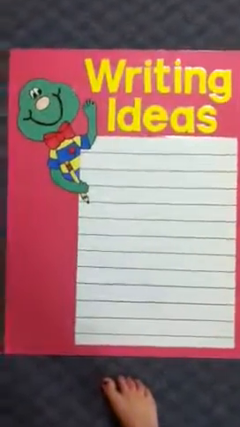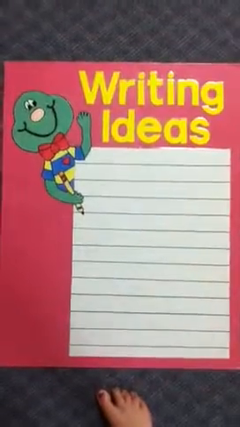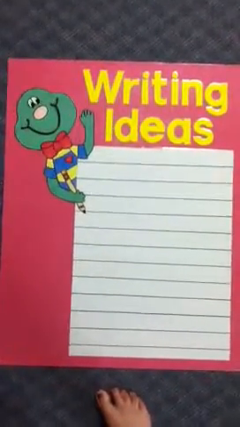The last one is an open-ended one for writing ideas. As kids come up with ideas and want to share, the teacher can write them up here.